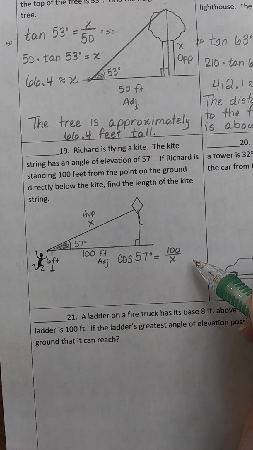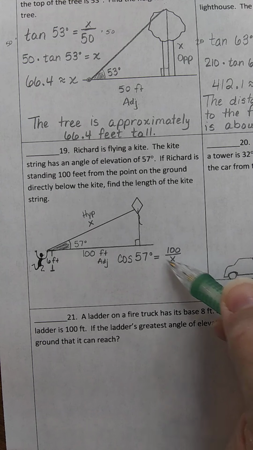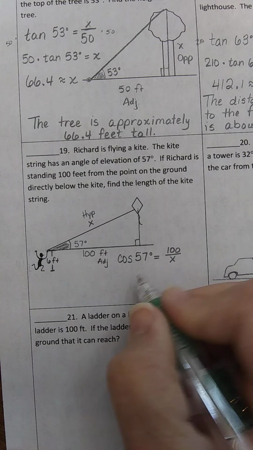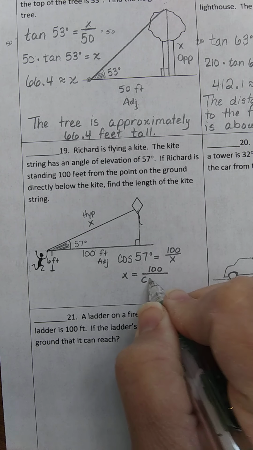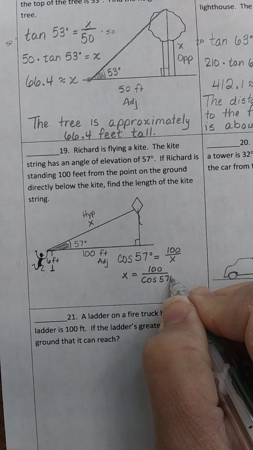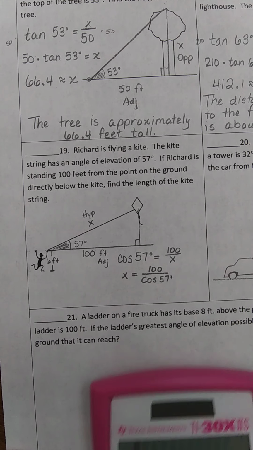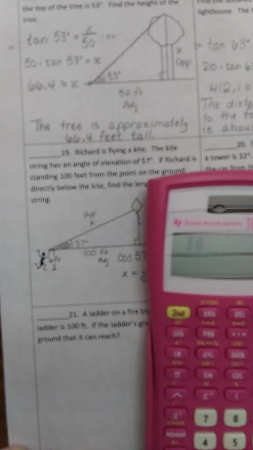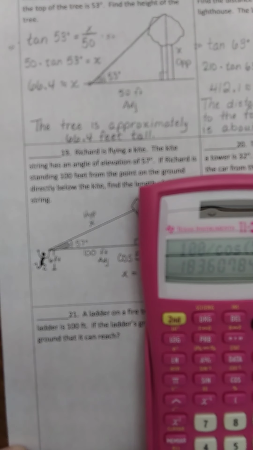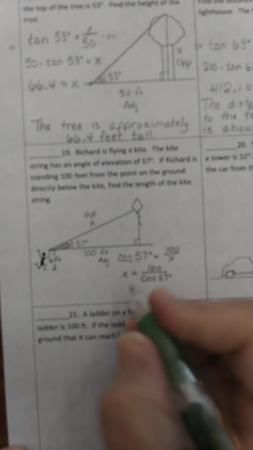Now x is in the bottom, so this is where we get to use that shortcut of flipping the x in the trig statement around. So x equals 100 over the cosine of 57 degrees. That's what we'll type in our calculator and see what we get. 100 divided by the cosine of 57, and I get 183.60, so 183.6.